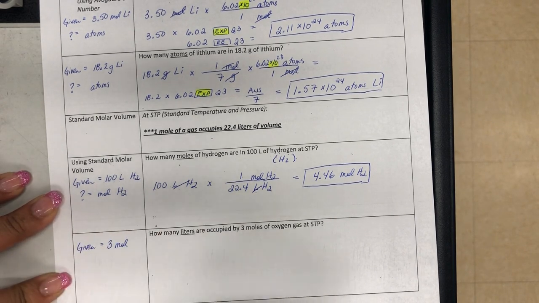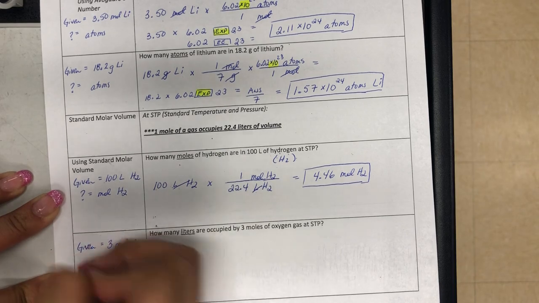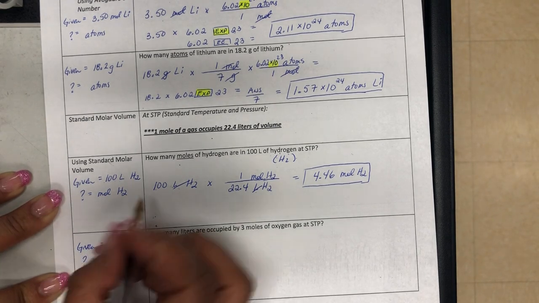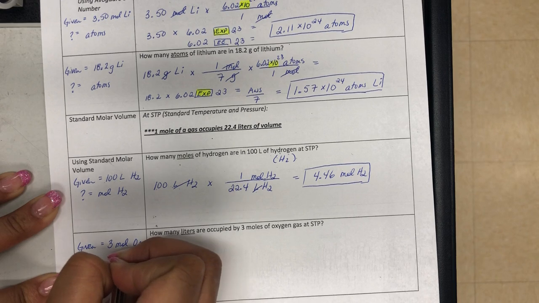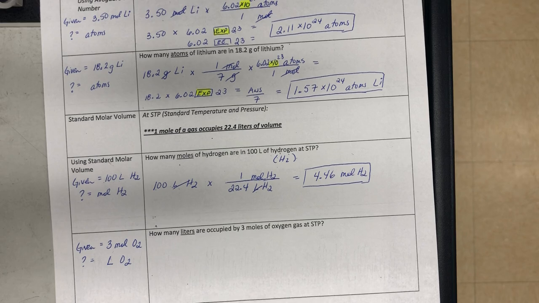Of what? And how do I write oxygen? O2. O2, it's a diatomic, thank you. O2. Memorize that list. What are you looking for? All right, go ahead and set it up, work it out.